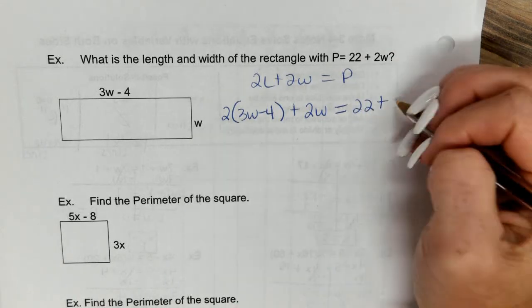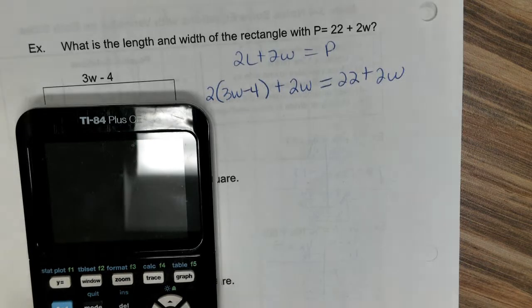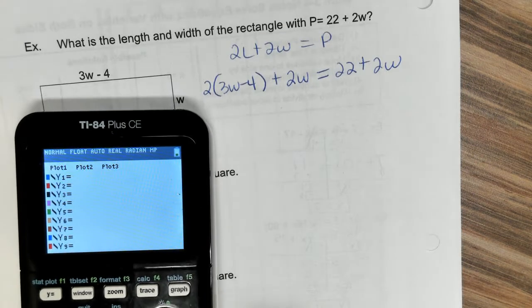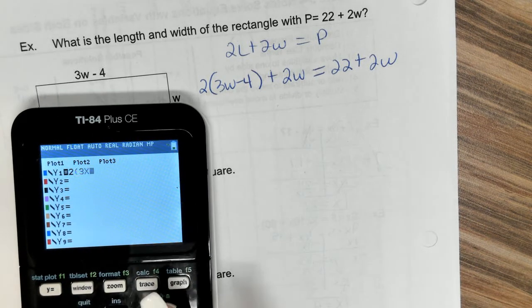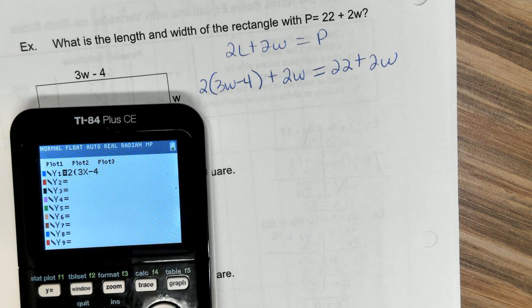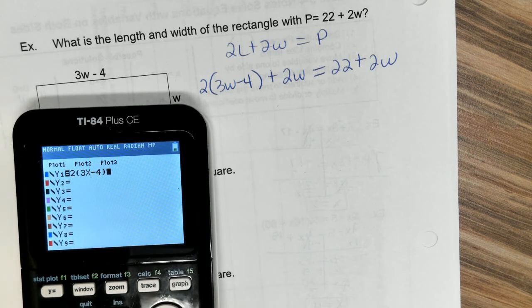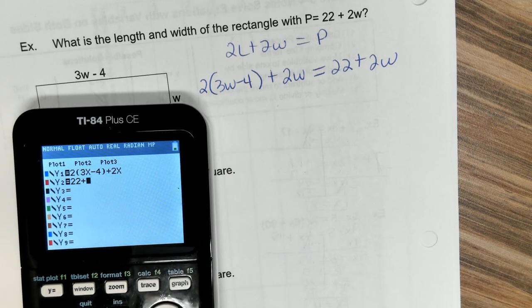plus 2W. Can I solve this in my calculator? Yep, let's go do it. All right, 2, open parentheses, 3x minus 4. Remember, we don't put W's or A's or B's, we just put X's, plus 2x, and then this side, 22 plus 2x.